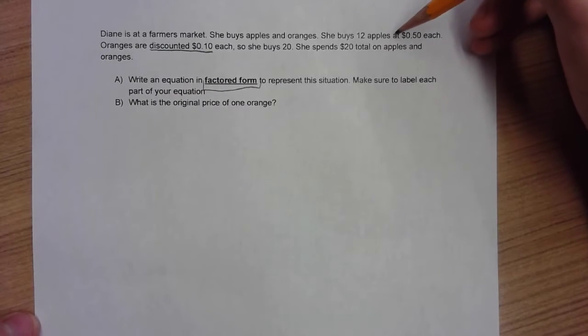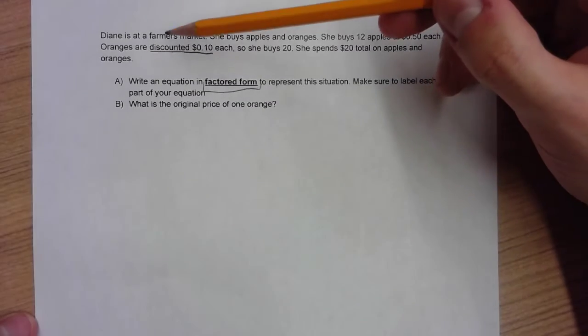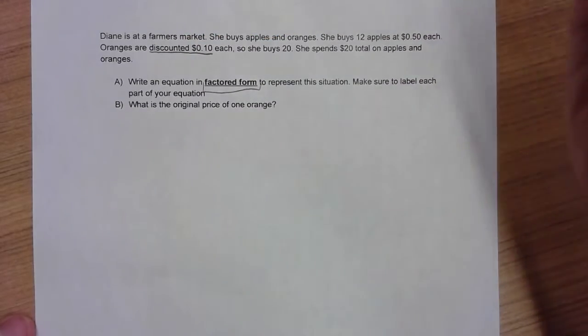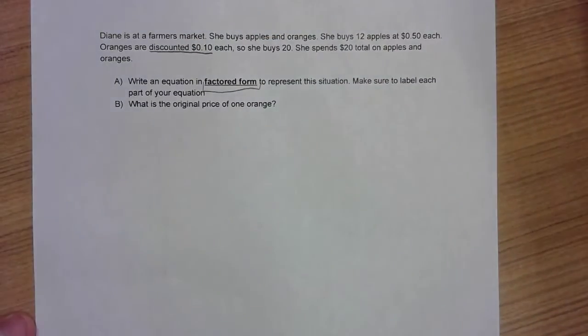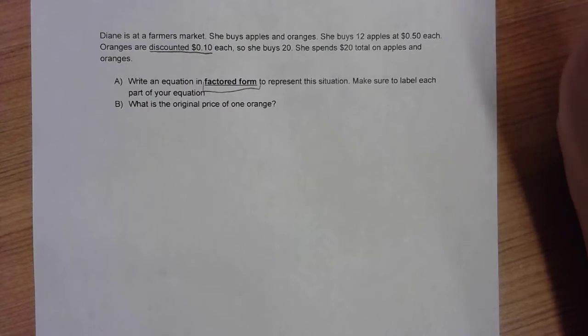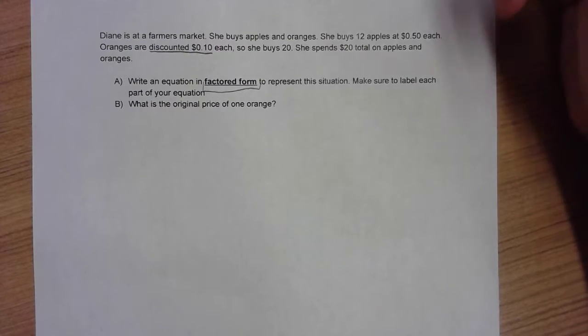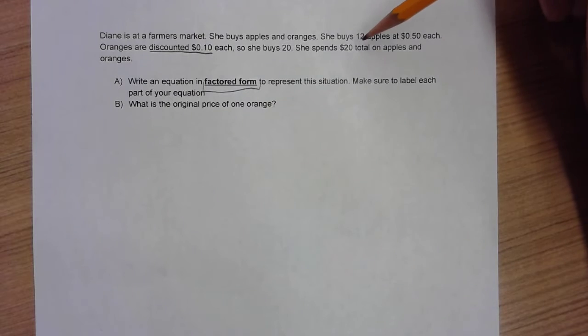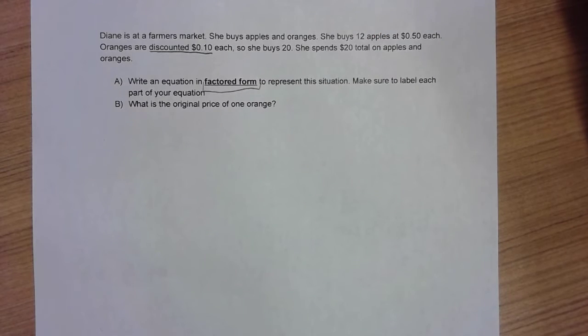So let's get started. Diane is at a farmer's market. She buys apples and oranges. She buys 12 apples at 50 cents each. Oranges are discounted 10 cents each. Now keep in mind, this is discounted 10 cents each. They don't cost 10 cents each, so make sure you're paying attention to the reading here. So she buys 20. She spends $20 total on both apples and oranges.